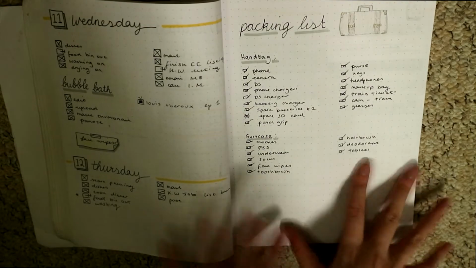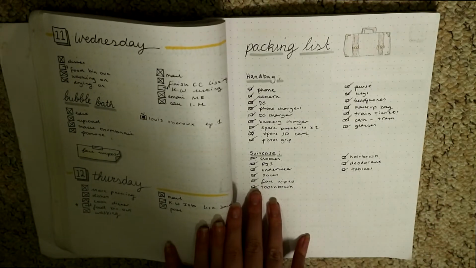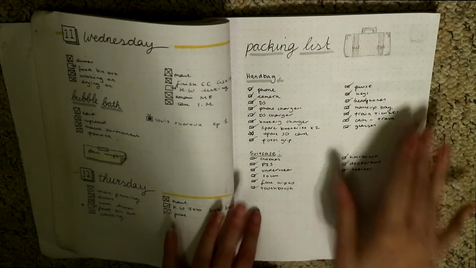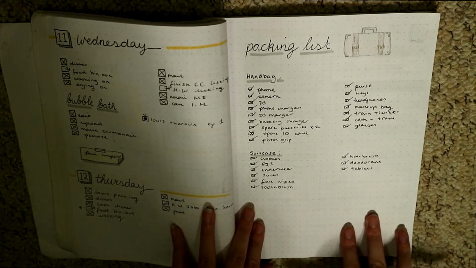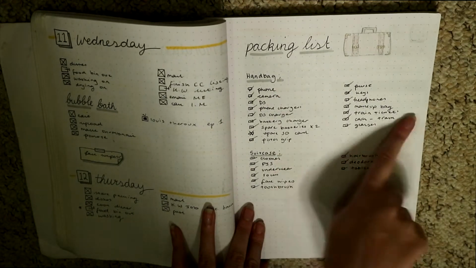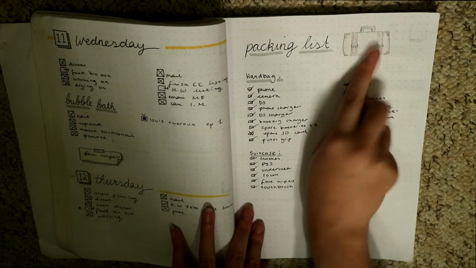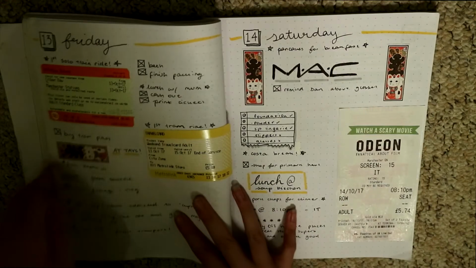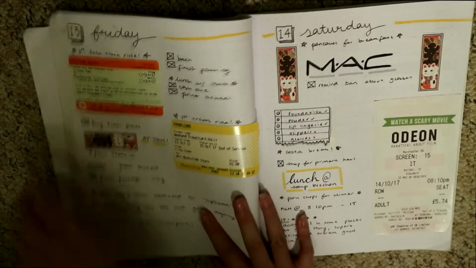Now here, I was going to visit my friend Taylor in Manchester, as you may remember if you've seen our vlog. So I did a big packing list that took up a whole page, which was so helpful. I separated it into handbag and suitcase so I knew what was going where, and I drew a little suitcase doodle. And this is where my spread gets fun. This is my favourite spread of October.